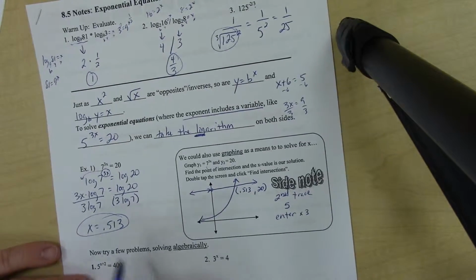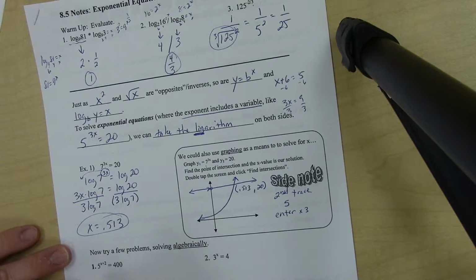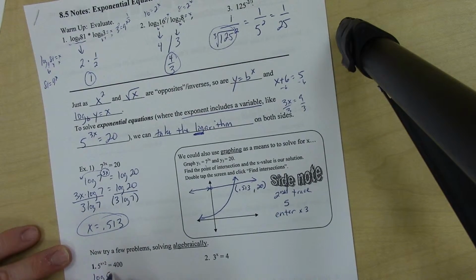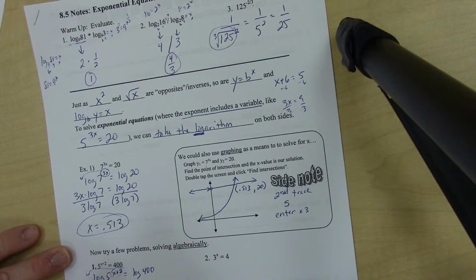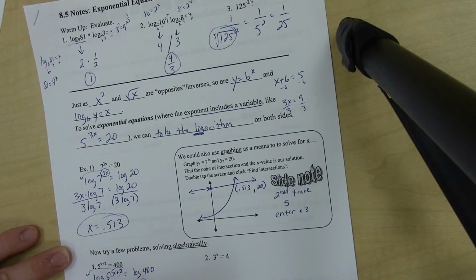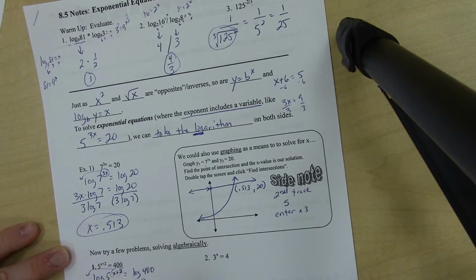So now that we know how to do this, let's just try a few more. Let's try number 1 together. Log both sides. That's always going to be the first step. The second step is to always bring the entire exponent over here. So I'm going to have x plus 2 log 5 equals log 400. And this is a little deceiving because it looks like x plus 2 log 5, but that entire exponent is on its own.